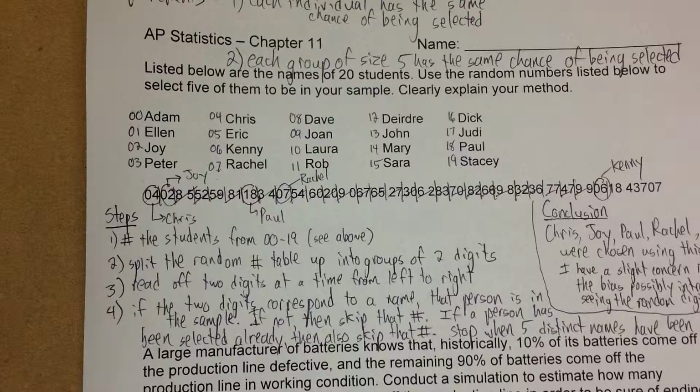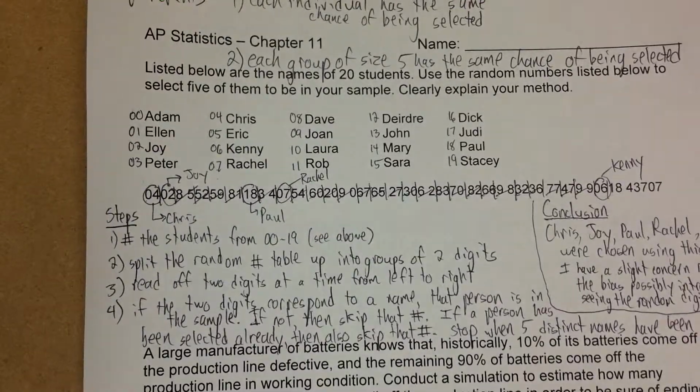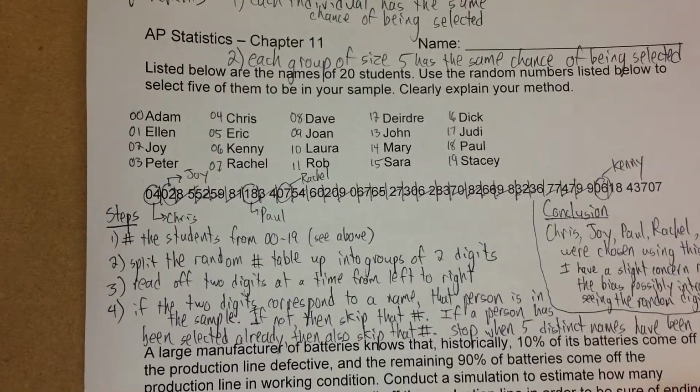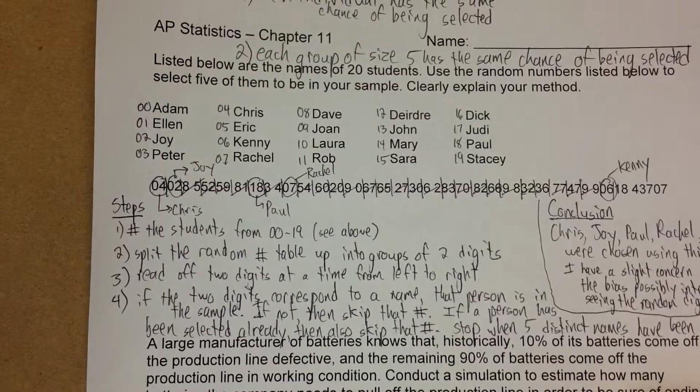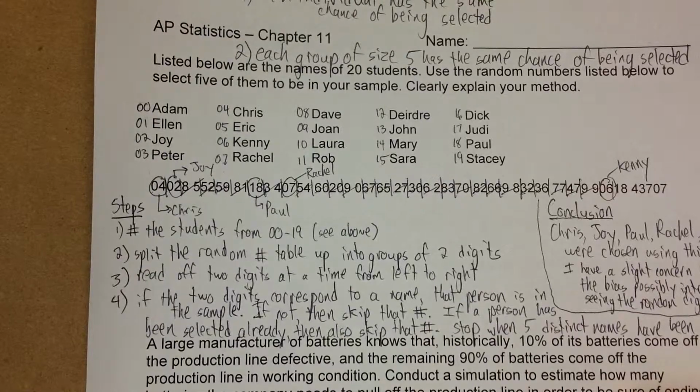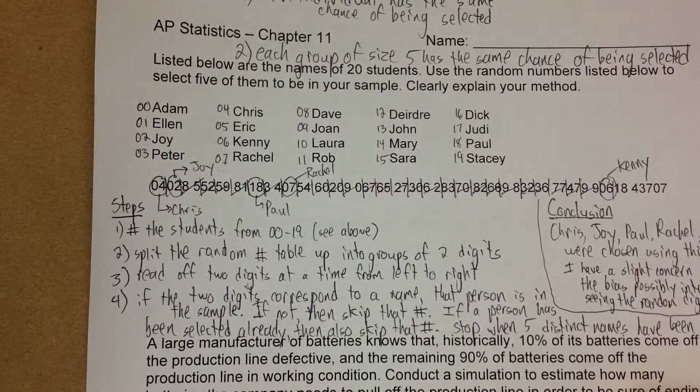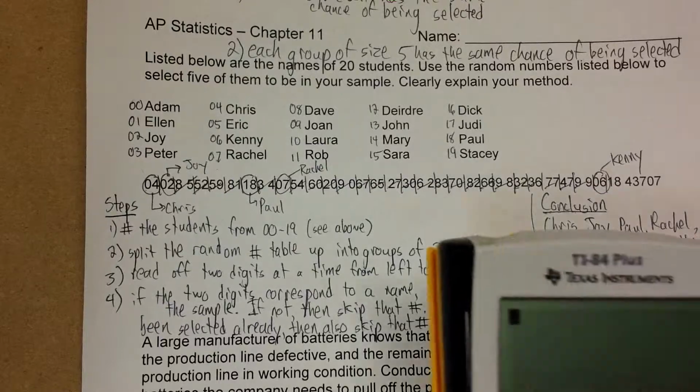Yes, sir. Would it be okay if, instead of skipping the numbers that were too big for the list, you divide by the smallest factor until you get a number that's in the list, instead of skipping so many? So let's play around with that.